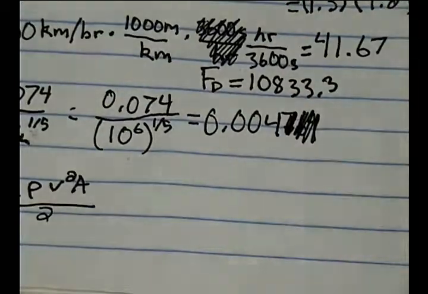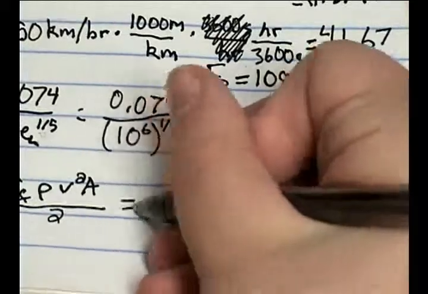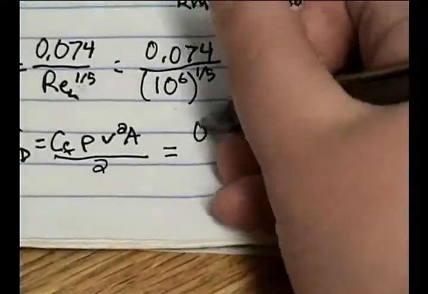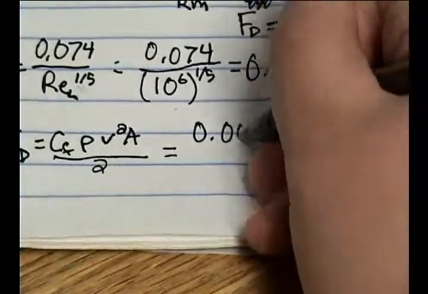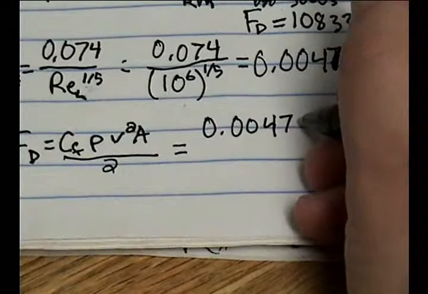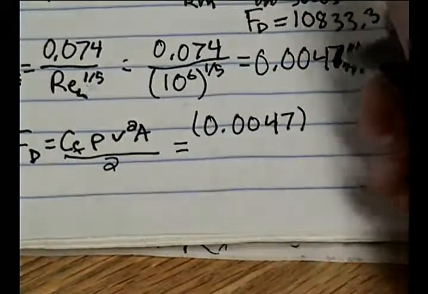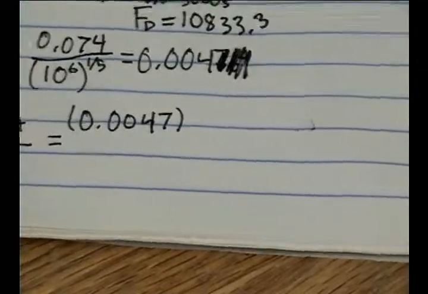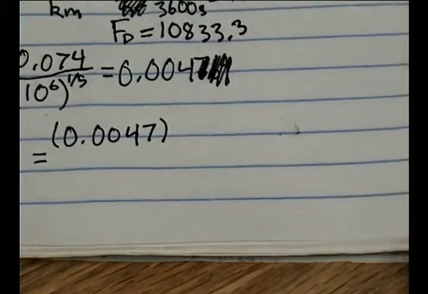Well, sorry, 0.0047. So this, and that is not going to have any units because it's a coefficient.